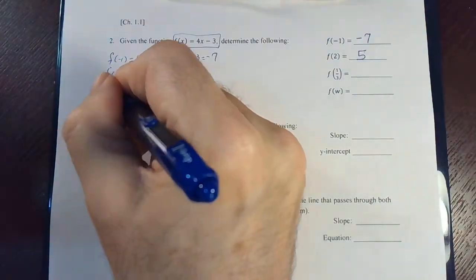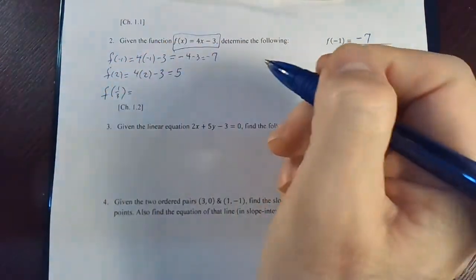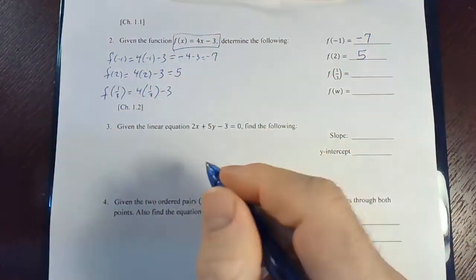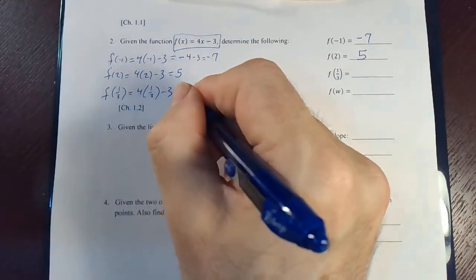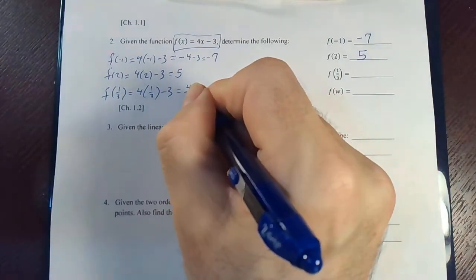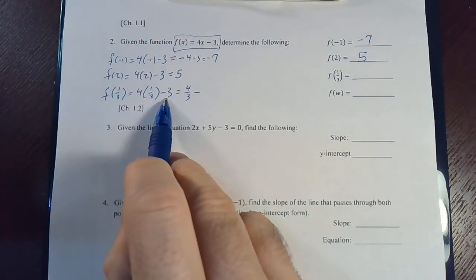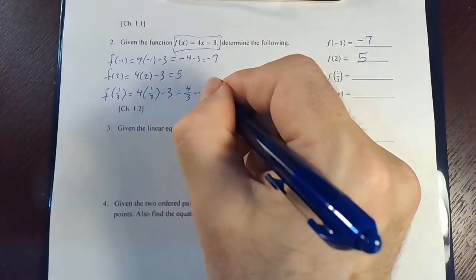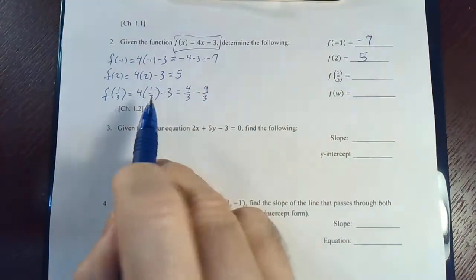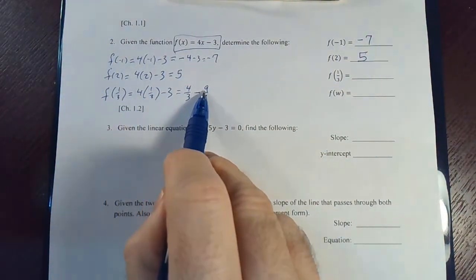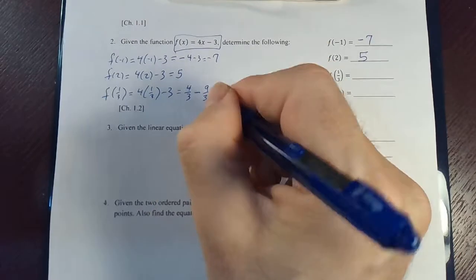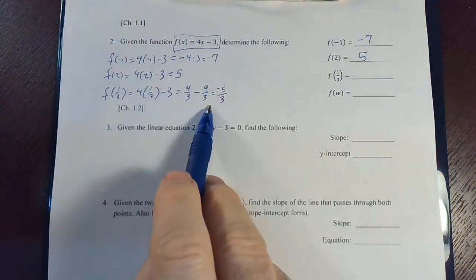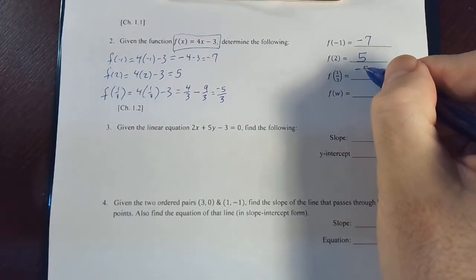The next one is f of 1/3, which would be 4 times 1/3 minus 3, which is 4/3 minus 3. But I'm going to write 3, instead of 3 over 1, I'm going to make it 9 over 3. So we got a common denominator, so 4 minus 9 is negative 5 over 3. So negative 5/3.